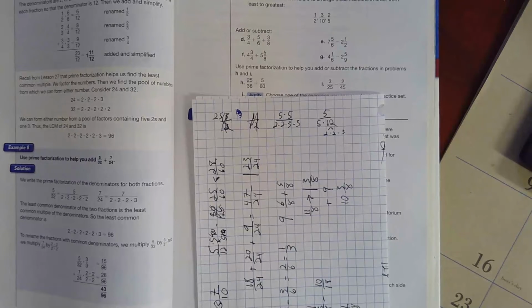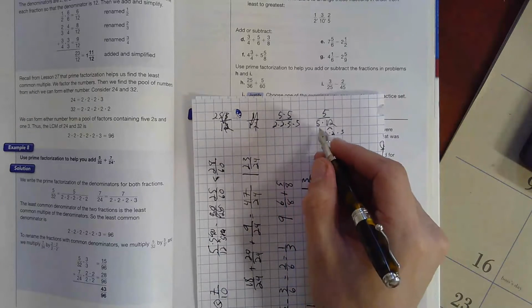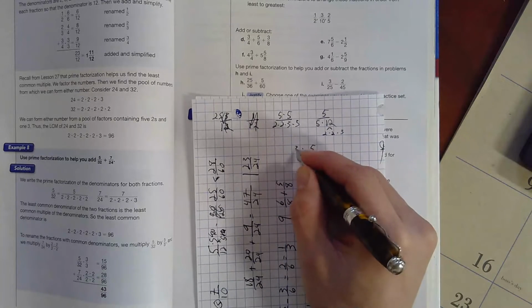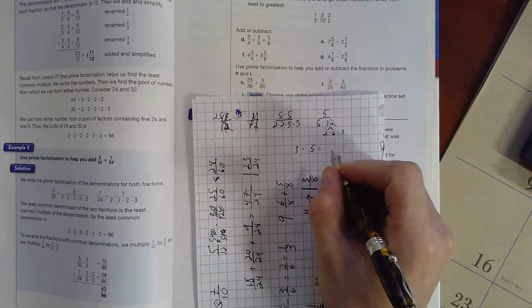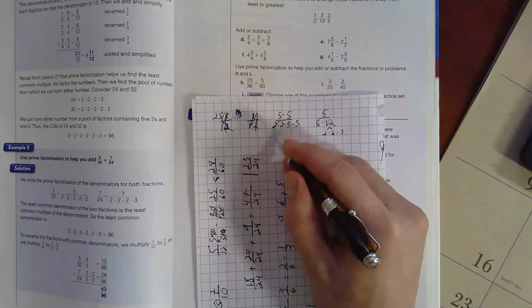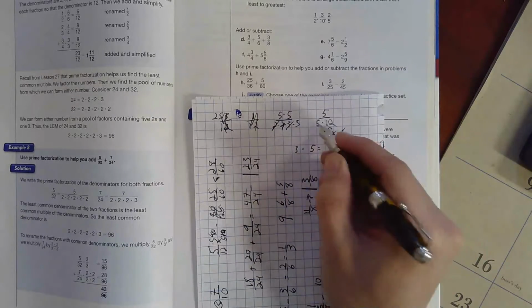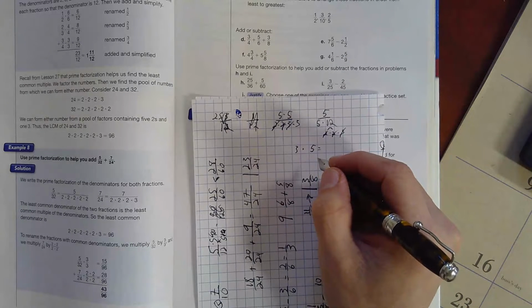So now, let's see. So I have 2 times 2 times 3 times 3. So I have a 5, a 3, wait, so 2 2s, a 3. I'm left with a 5 and a 3. Oh, that's not right.